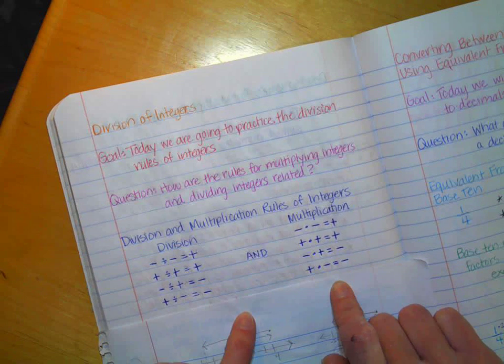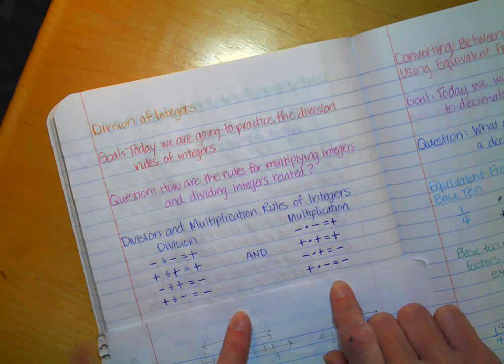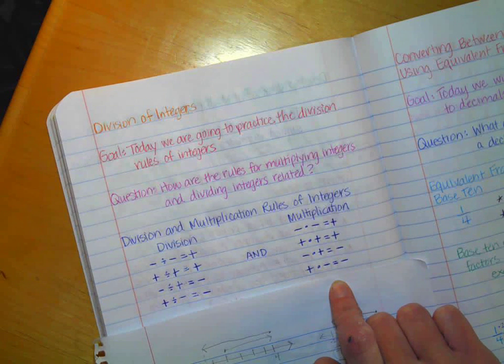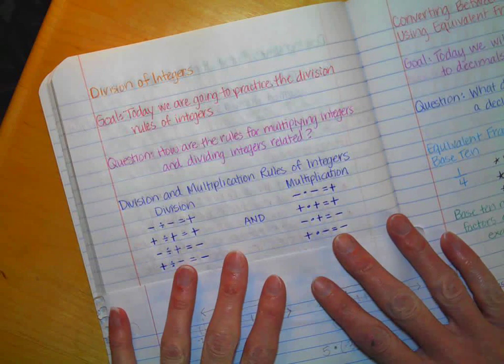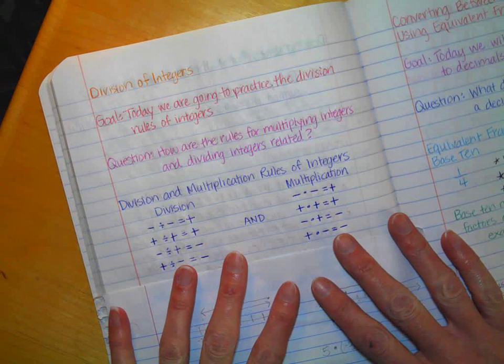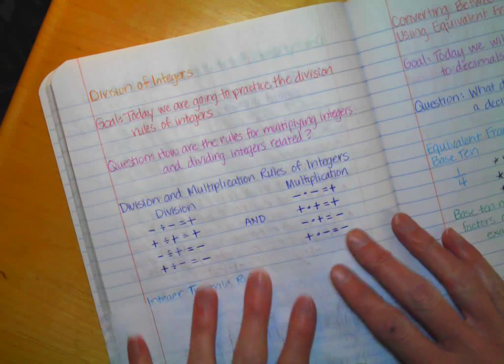What do you notice? If you said that the rules are exactly the same, your answer is correct. The rules of division are exactly the same as the rules of multiplication. So if you can remember everything that we've been doing with multiplication, division is going to be easy because you just have to remember you're dividing instead of multiplying.